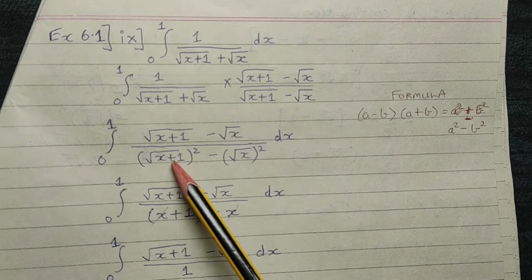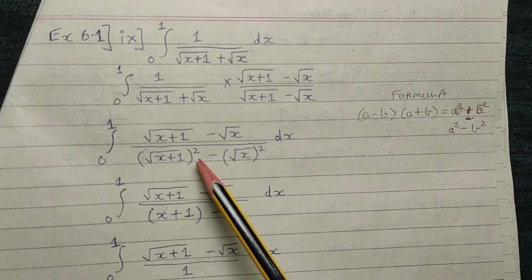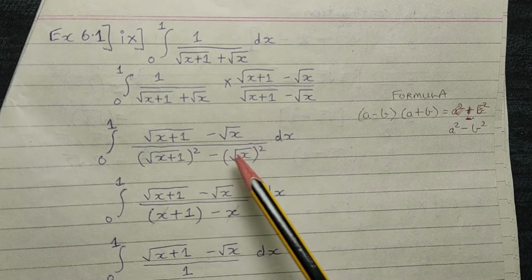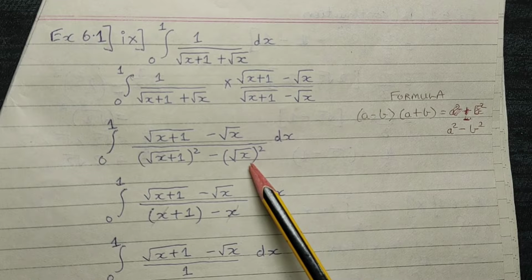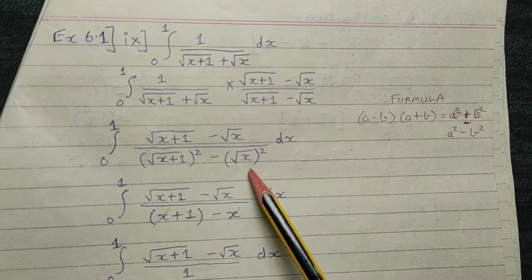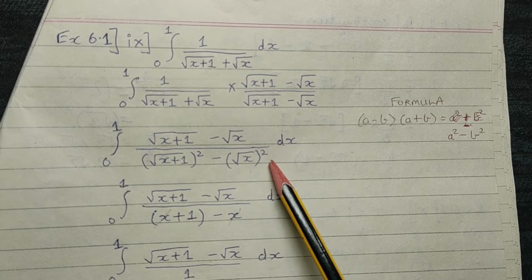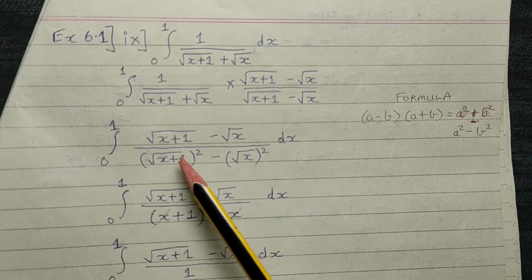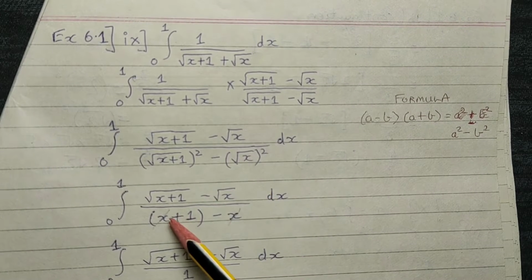This square root is raised to 1 by 2, and the square is outside, so both get cancelled. Here also, x is raised to 1 by 2 and there is already a square outside, so both get cancelled, and the square root is removed from the denominator.